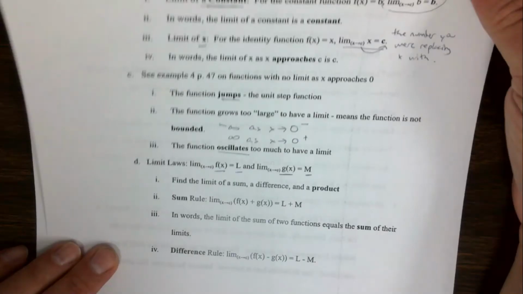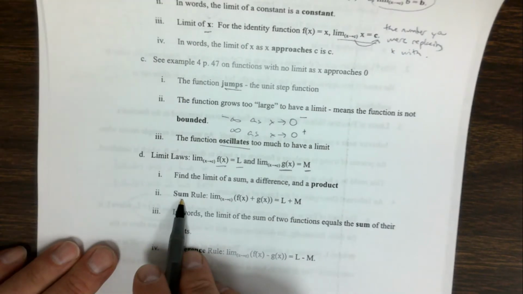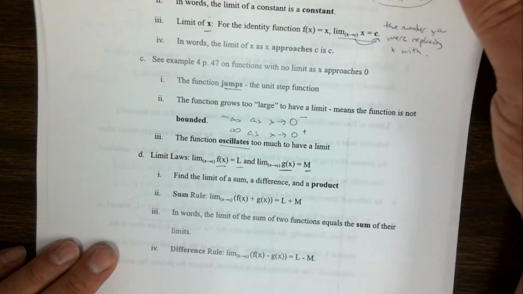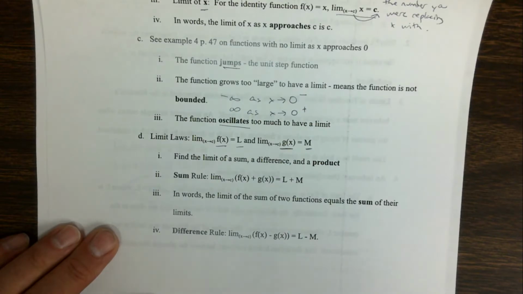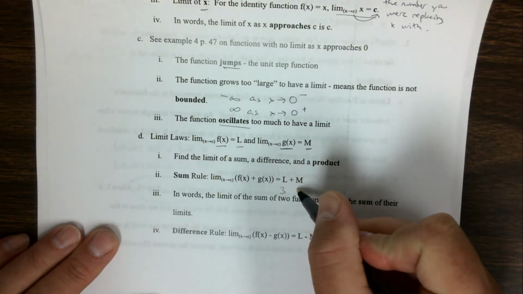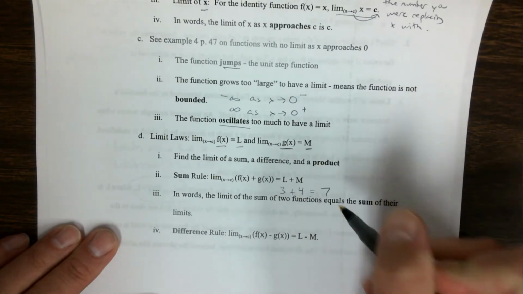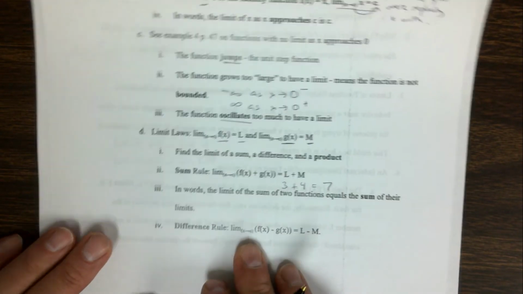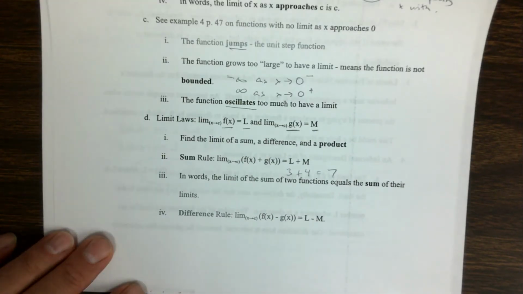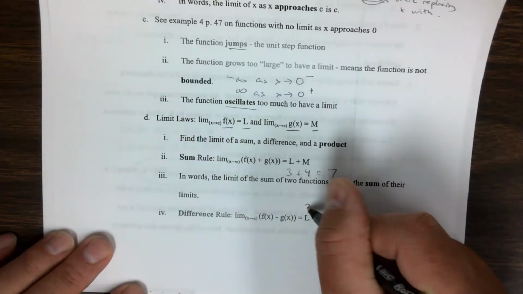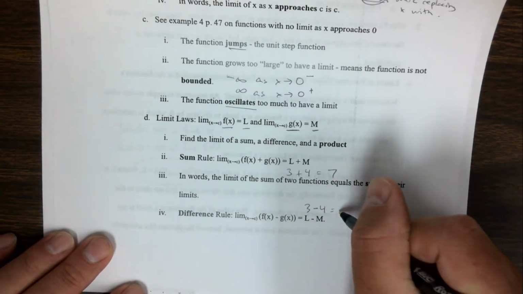So for the sum rule, what we're doing is we're just going to add L and M together, as you would probably expect. So in words, the limit of the sum is the sum of the limits. So for example, if the limit of this one was 3 and the limit of this one was 4, then sure enough, you get 7. Just as a random example. Now in the difference rule, it's the same thing, where the limit of the difference equals the difference of their limits. So in that example, you'd do 3 minus 4, which is negative 1.